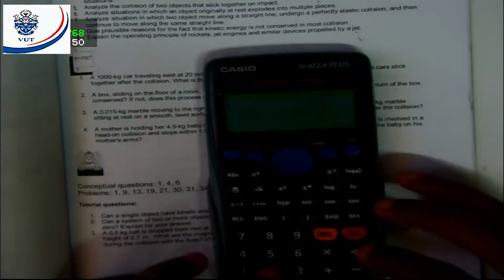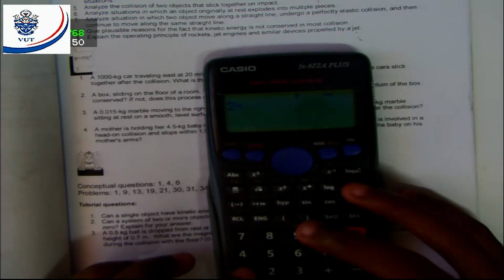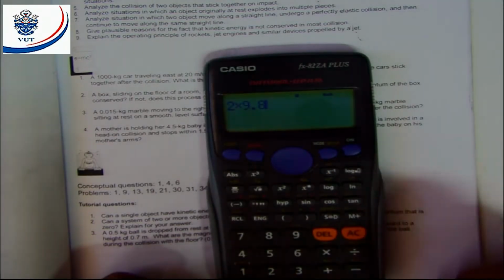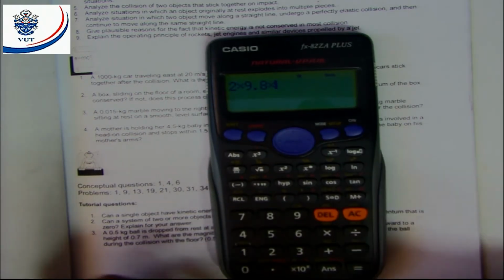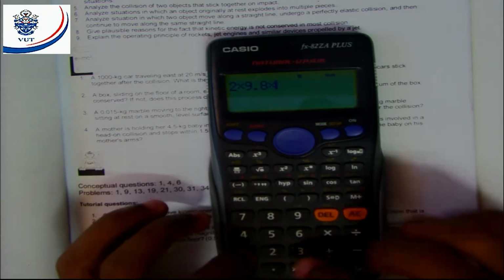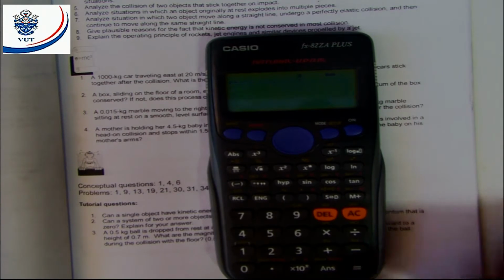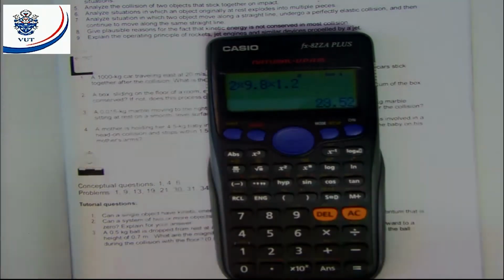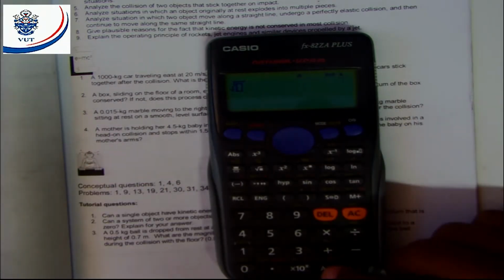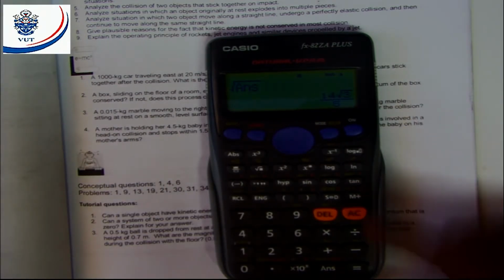So we've got 2 times 9.8 times 1.2. Okay, so we get the answer, and just remember that that is Vf squared, so we need the square root of the answer, and that would be our final answer.